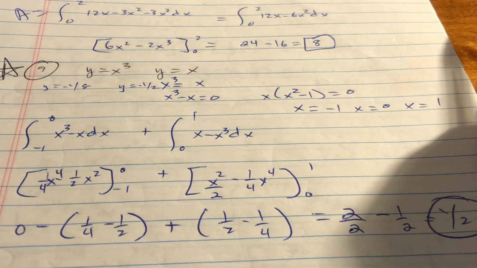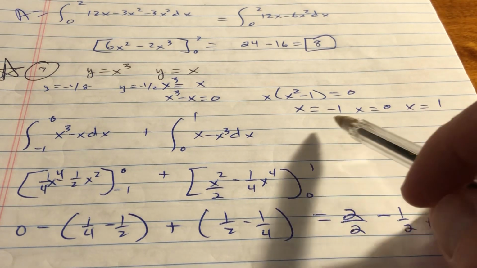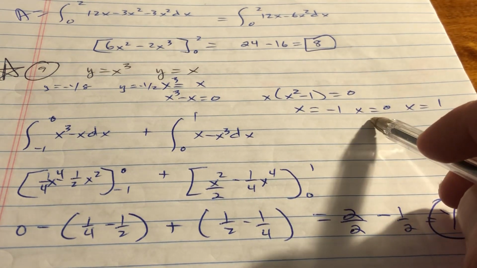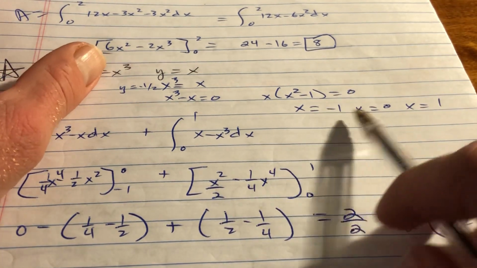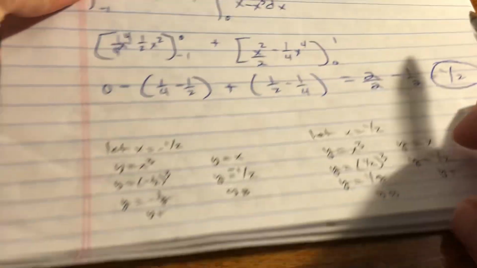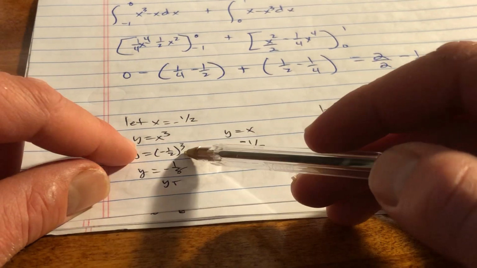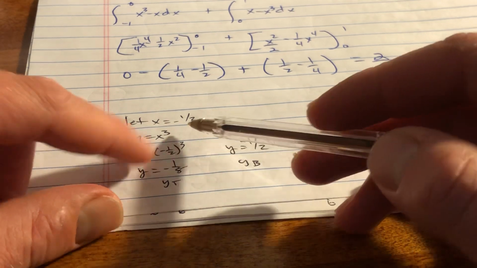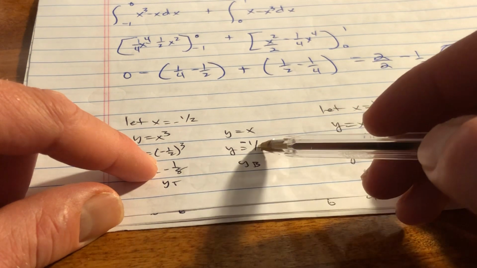Again, we will look at this on Desmos sometime next week. x equals -1, x equals 0, and x equals 1. All right, so here's the first region from -1 to 0, and there's going to be a second region from 0 to 1. Let's look at -1 to 0. What's an x value used from -1 to 0? How about -1/2? If we let x equal -1/2 for y equals x to the third, we're going to get -1/8. If I let x equal -1/2 for y equals x, I get -1/2. -1/8 is bigger than -1/2.